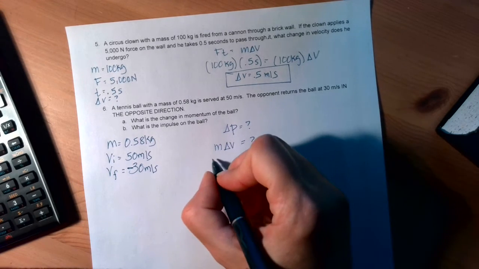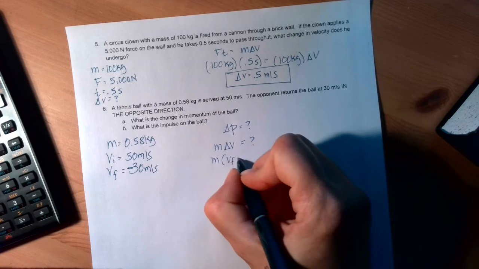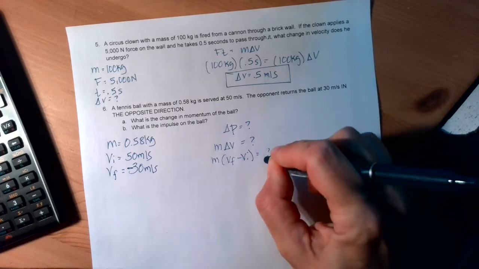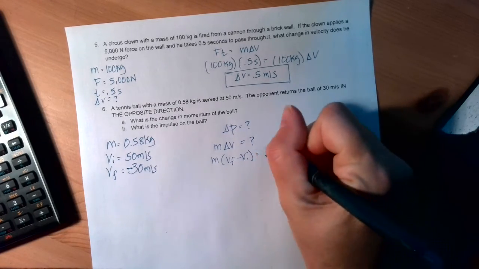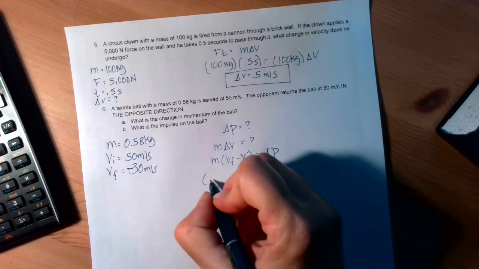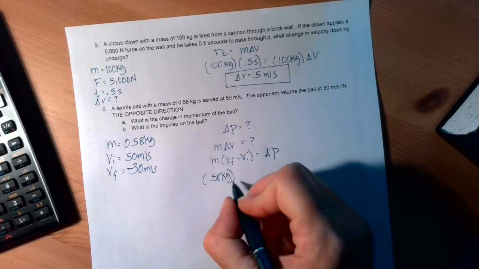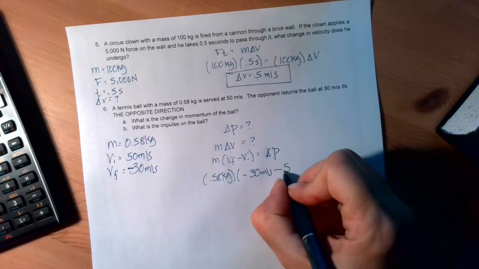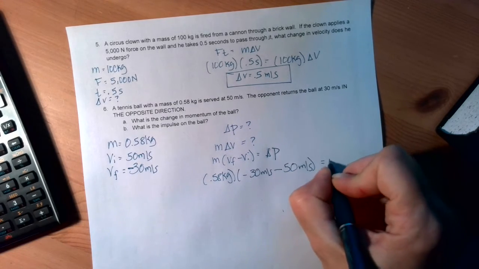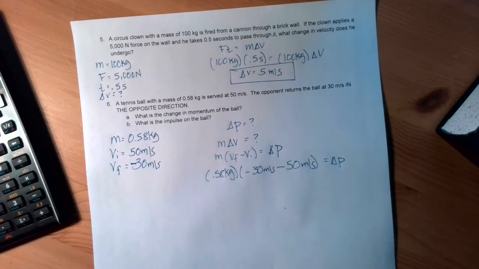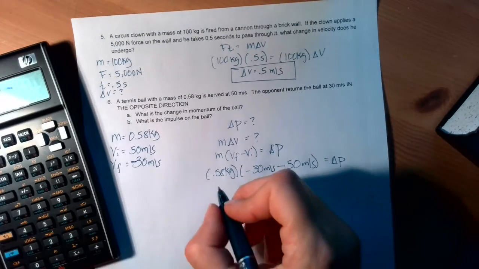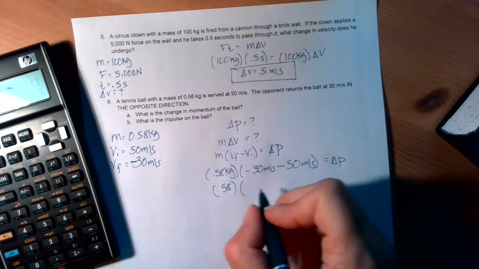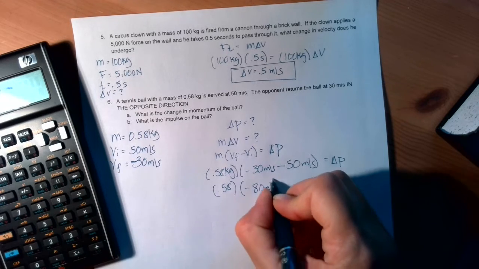All right. So let's just put in this. It's m times vf minus vi equals, that's what we're looking for, the change in momentum. I guess I can make this an equation and just call it delta p. All right, so 0.58 kilograms times the final velocity, which is negative 30 meters per second, minus the initial, which is 50 meters per second, equals the change in momentum. So when I do this, I get 0.58, I'm dropping units here, times negative 80 meters per second.